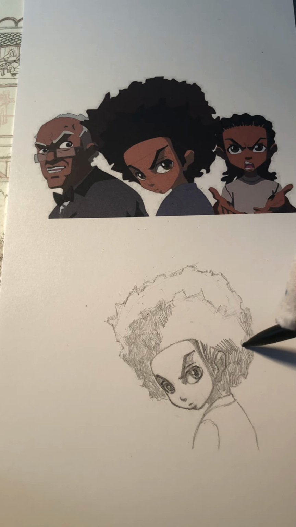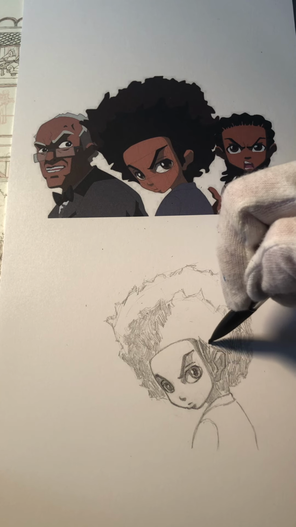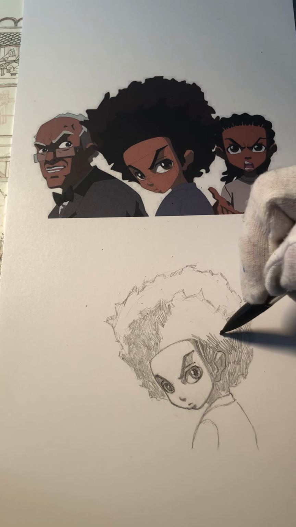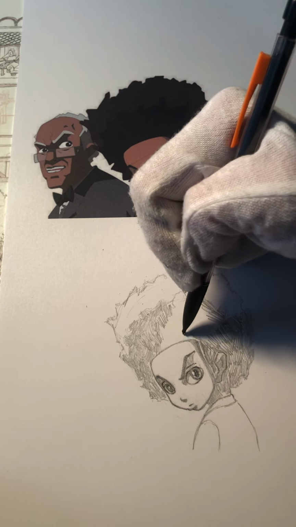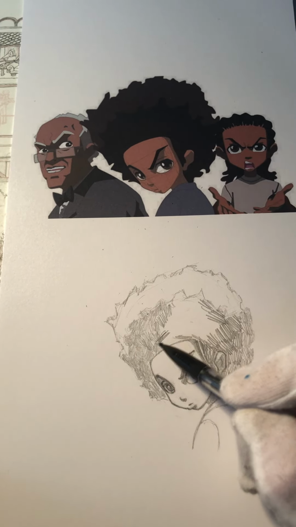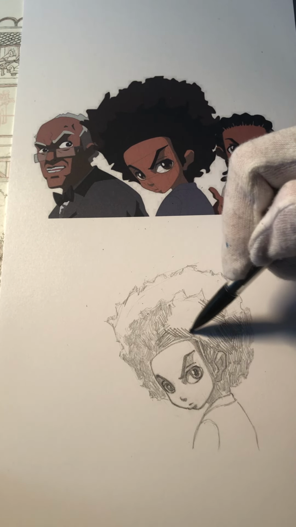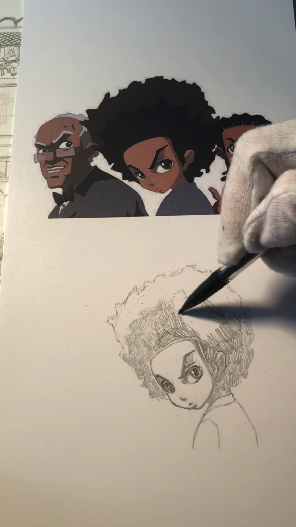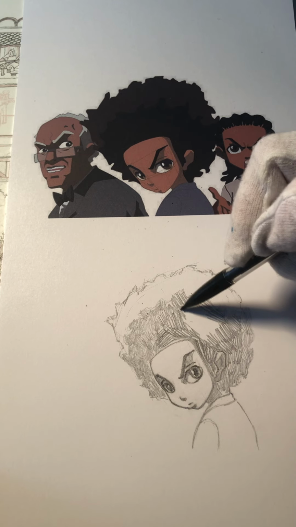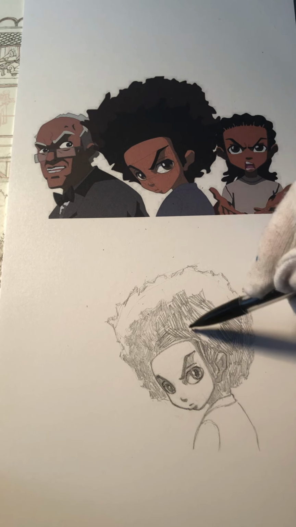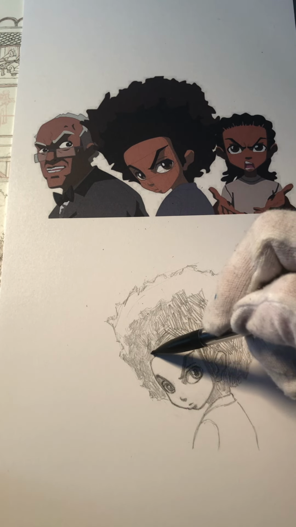And ideally you would have a darker shade for this part so that you could differentiate between the shadow of the face and the hair. But you could definitely go over that.